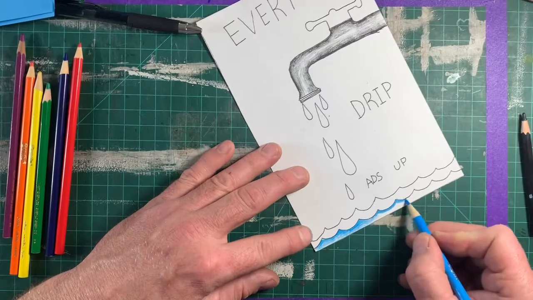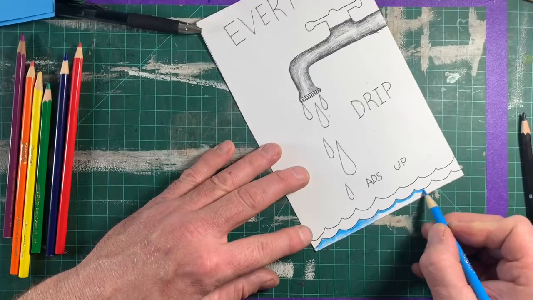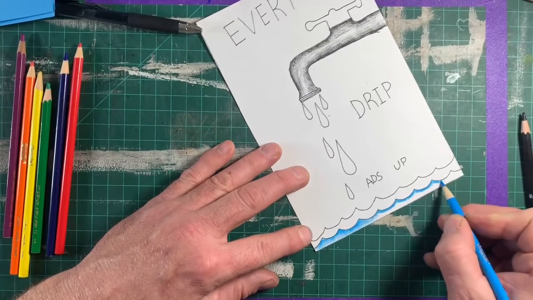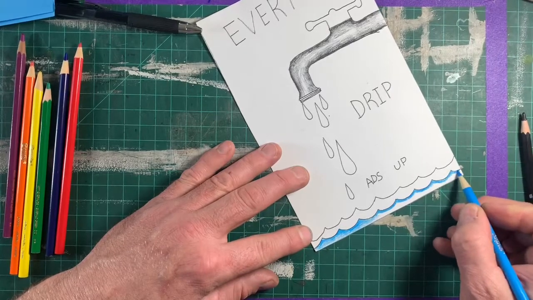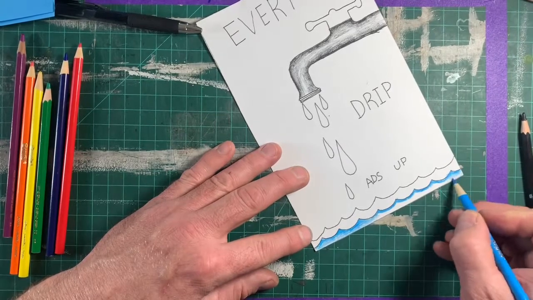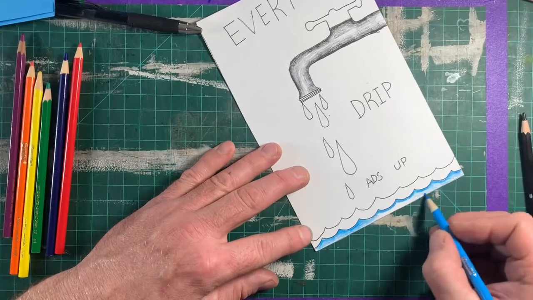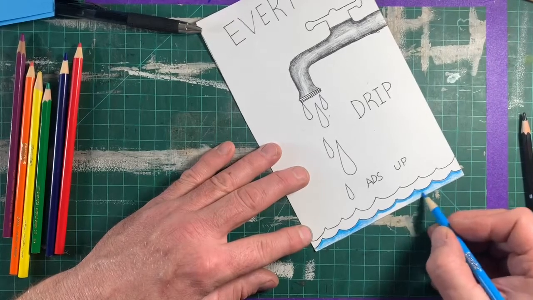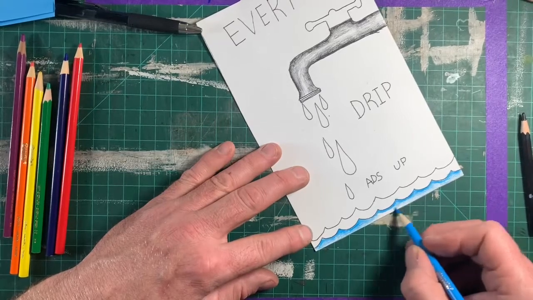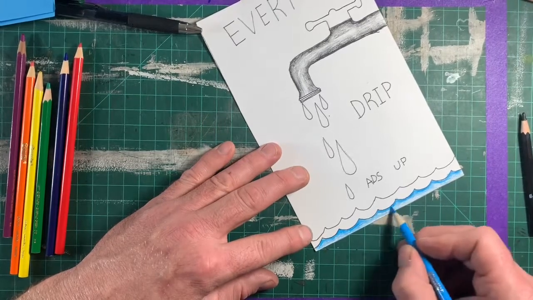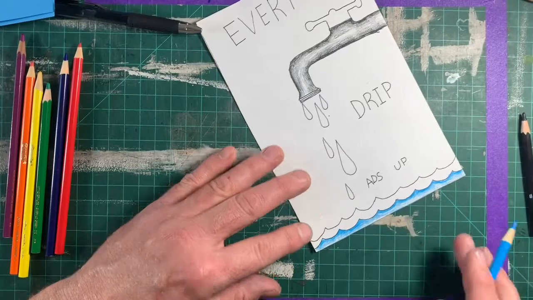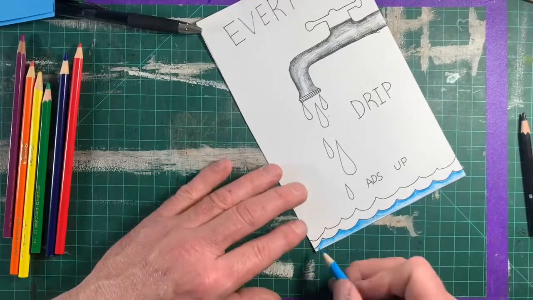Again, it takes a little bit more patience, but it's something to work on. You're building skills and you're getting better control with your hand. You're also learning to develop techniques for showing a sense of depth.